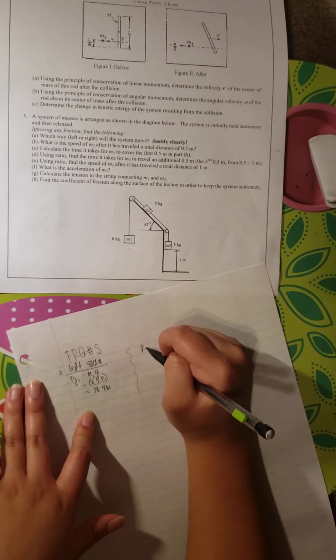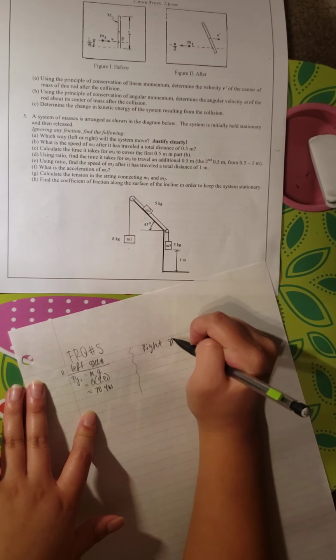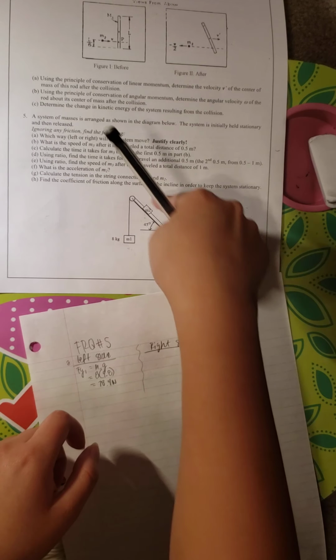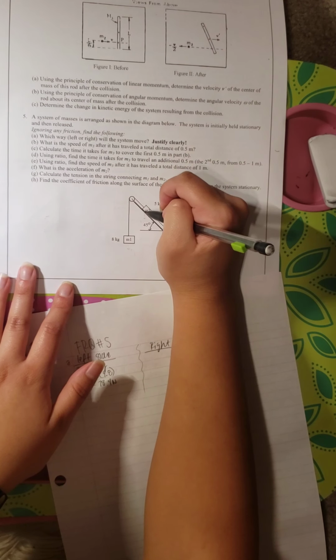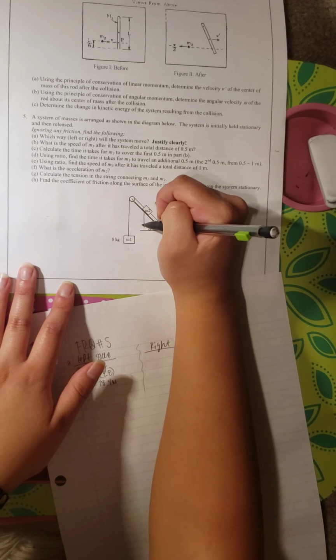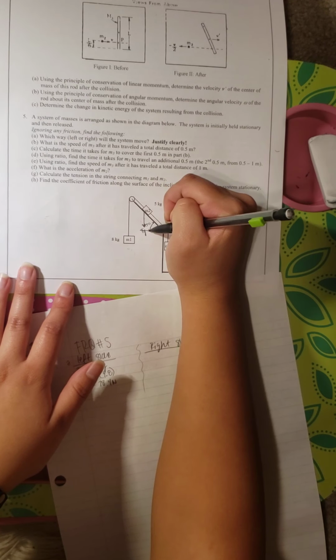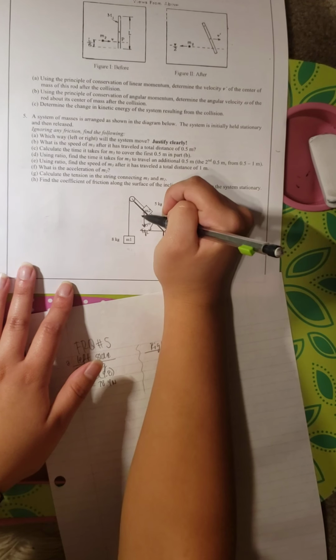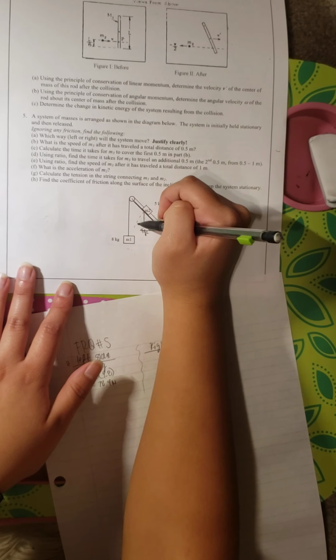Okay, moving on to the right side. So now we have mass 2, so we have Fg2. Draw those components out.